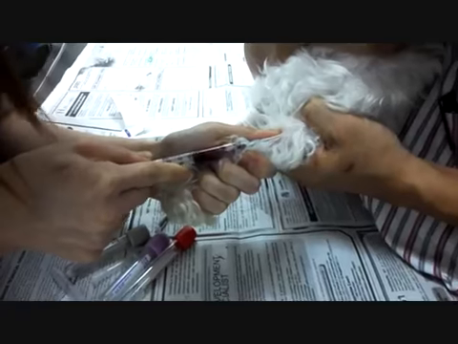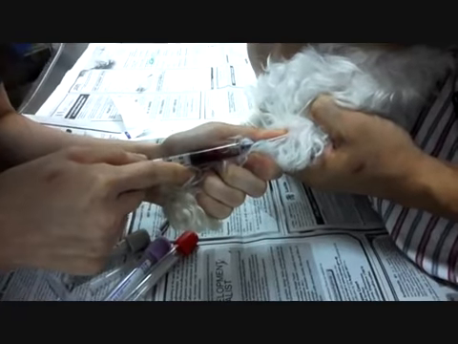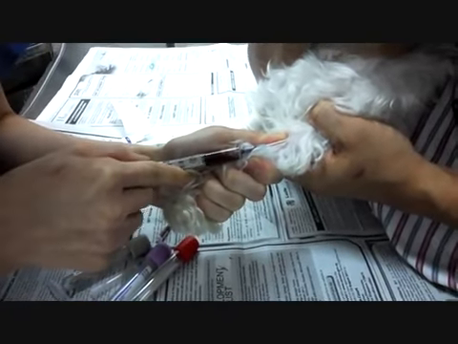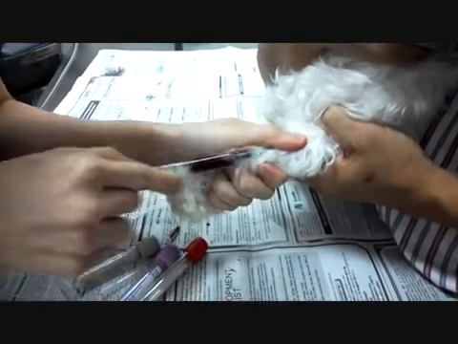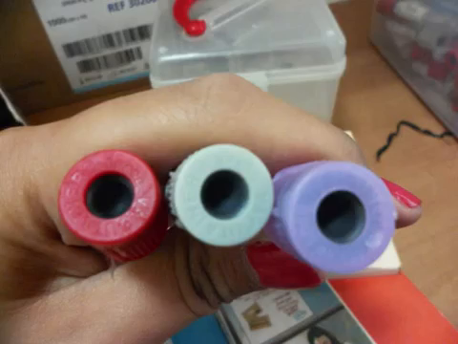Otherwise, a tourniquet can be used. This is done to occlude the blood supply to the vein. The veterinarian is then able to insert the needle to withdraw around 1 to 3 ml of blood. Eventually, the blood collected is divided into 3 tubes: red, grey, and purple.